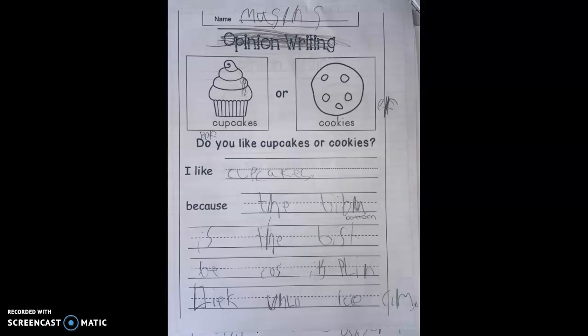So the students that we will be analyzing are student MS, student GH, and student 8W. So this is their pre-assessment. And I told them to write all that they could about which they like better, cupcakes or cookies. Student MS wrote that I like cupcakes because the bottom is the best because it's plain like vanilla ice cream.